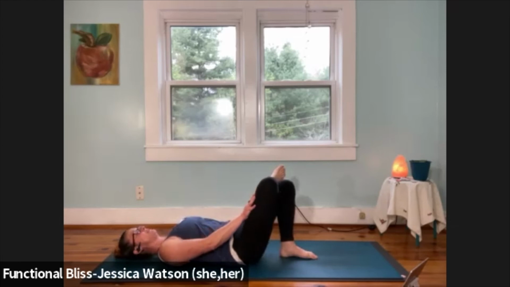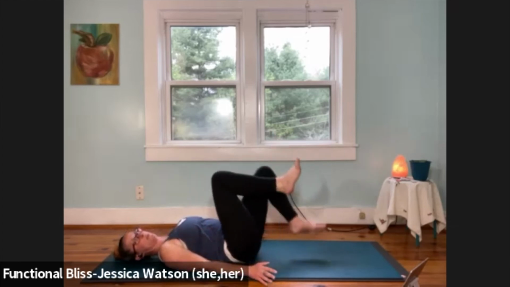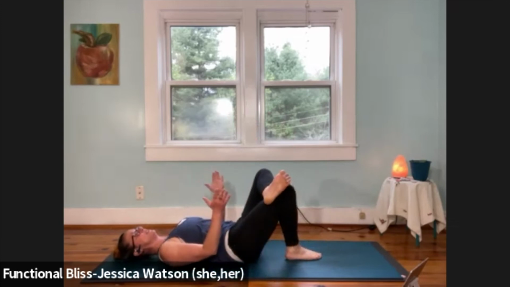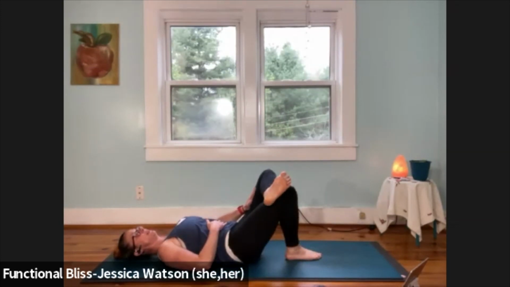And then when you're ready, release your hand, lift that leg off, and we're going to switch right to the other side. So left leg is going to come across the right. Get your figure four set up first. And then once you're there, left hand to that inner thigh, gently press open.